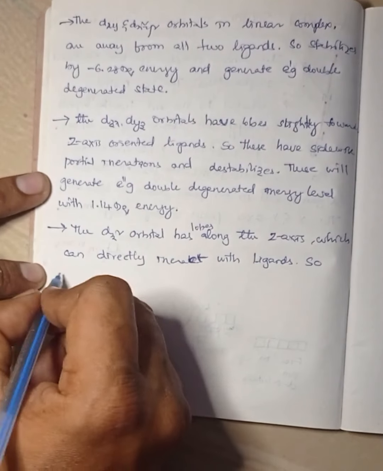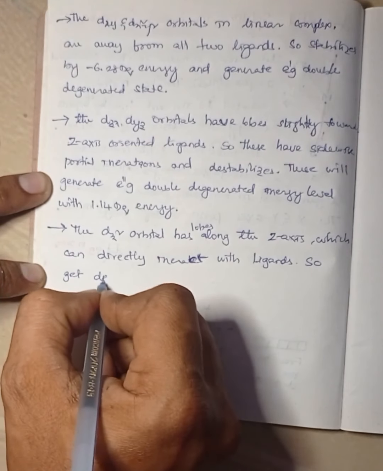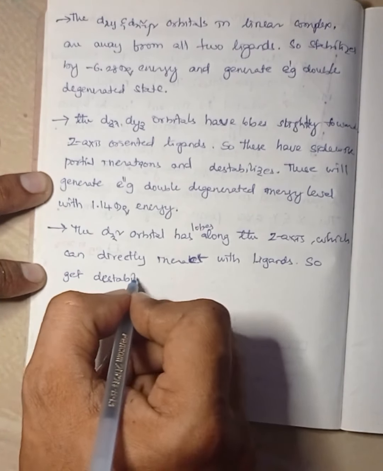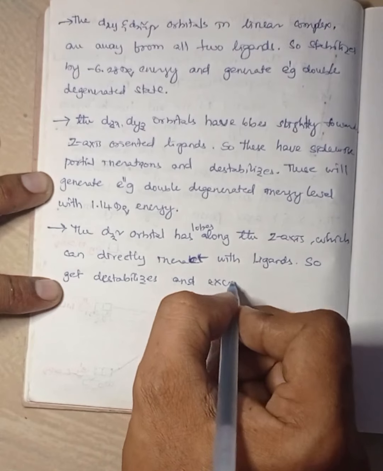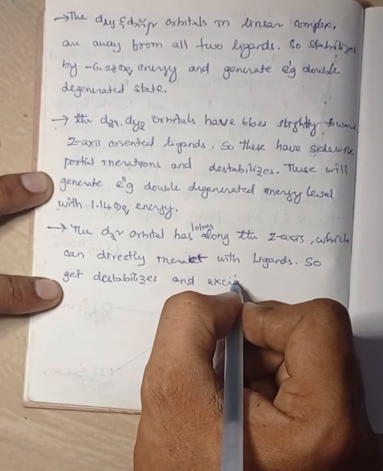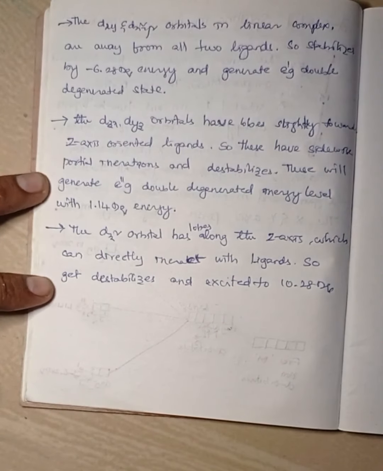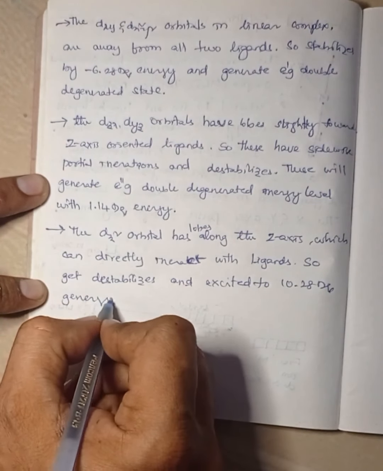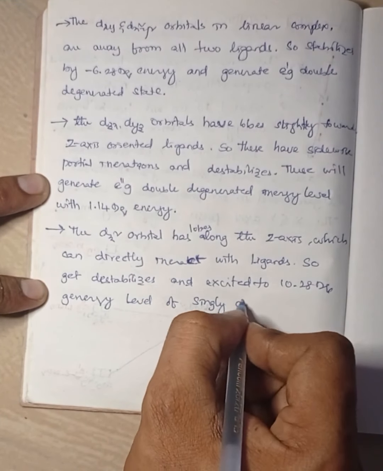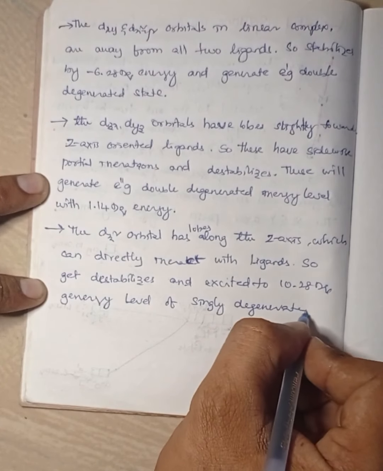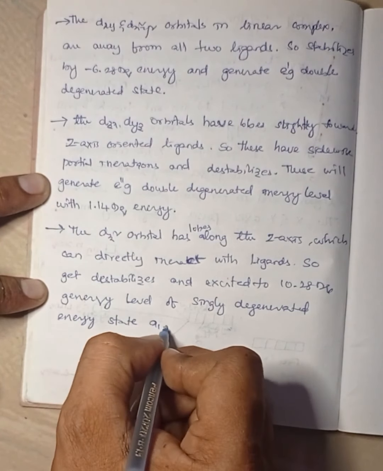So it gets destabilized and excited to 10.28 dq energy level of the singly degenerate energy state, A1g.